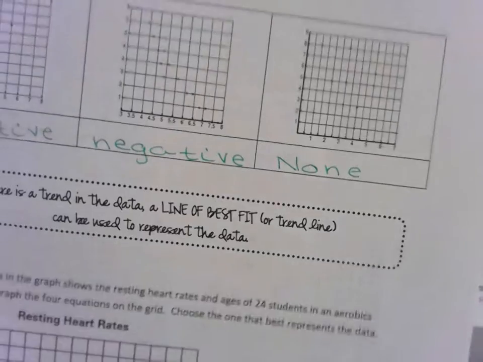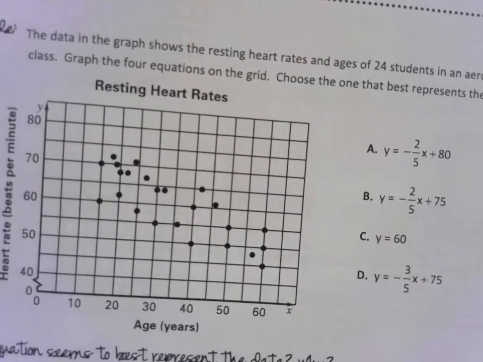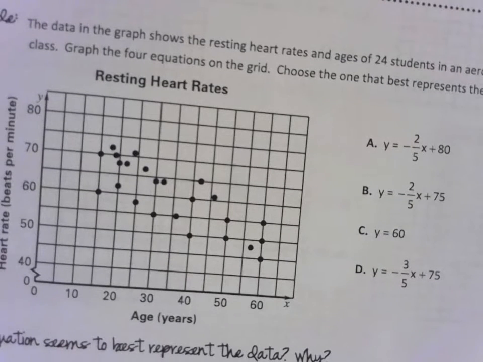Okay, now the line of best fit. What we're going to do is draw a line of best fit, and it is going to be a line that goes through the middle of your points, which is kind of what the name suggests. It is the line that fits most of the points. So let me pass rulers out.